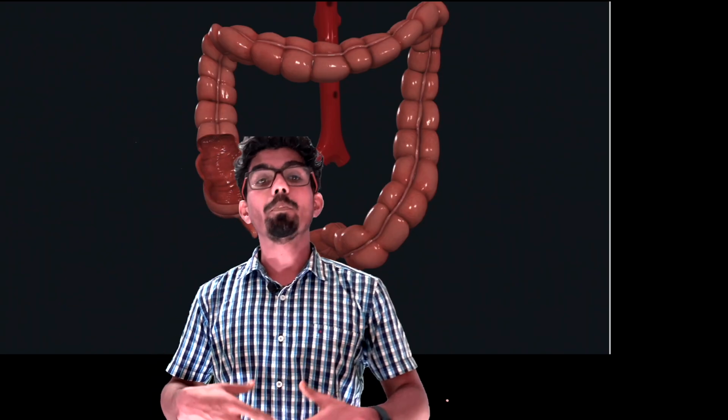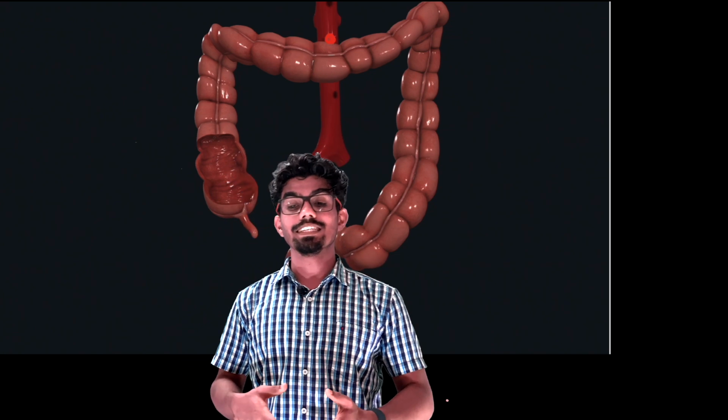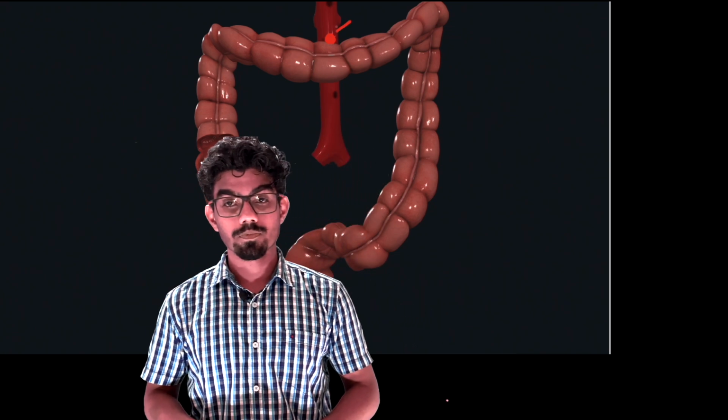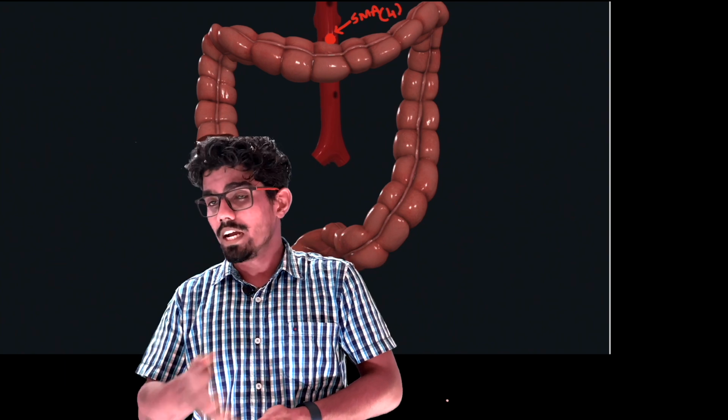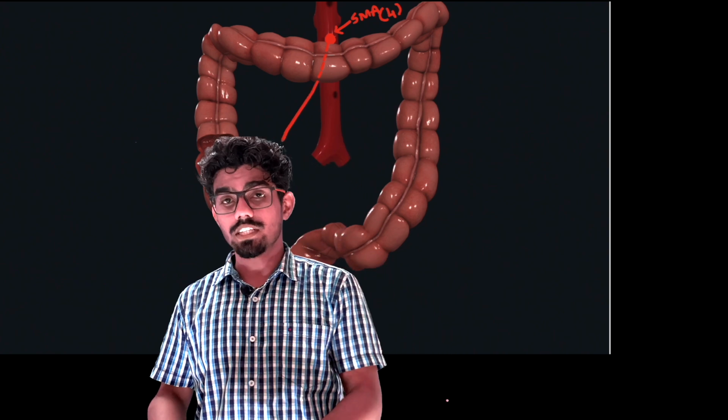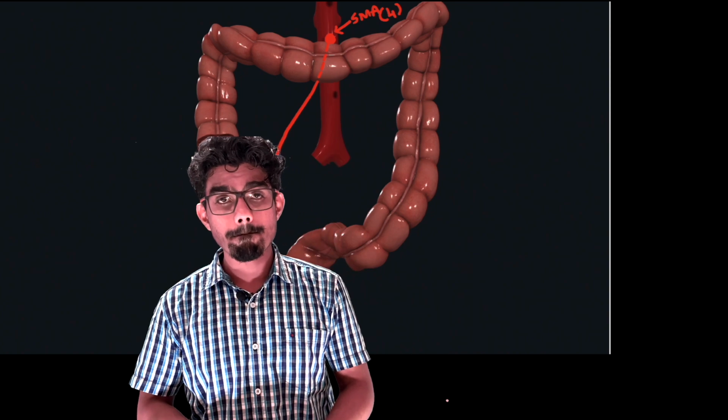Now comes the superior mesenteric artery. The superior mesenteric artery arises at the L1 level. It goes right like this. And the main aim of the superior mesenteric artery, I told you, is to supply the midgut. And the midgut includes the ileum and jejunum part and also the cecum, appendix, ascending and part of the transverse colon.